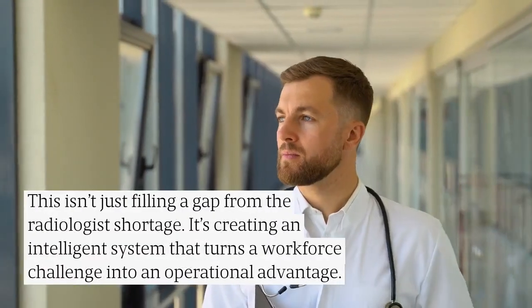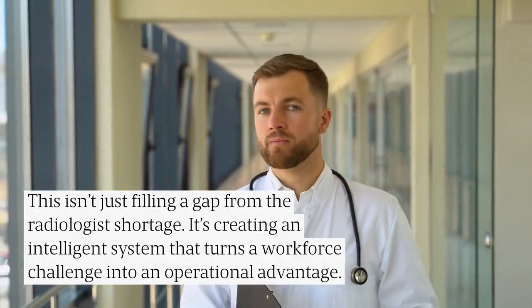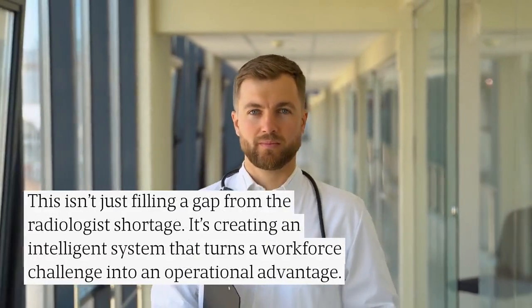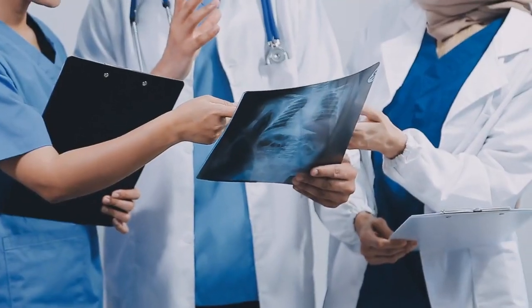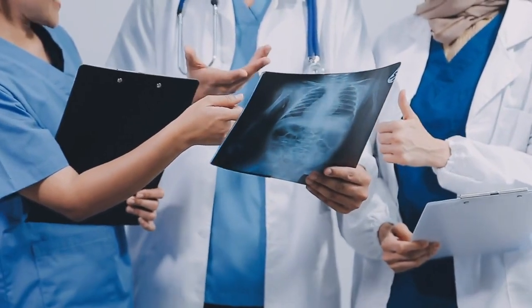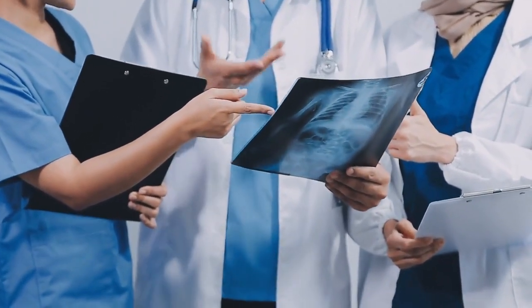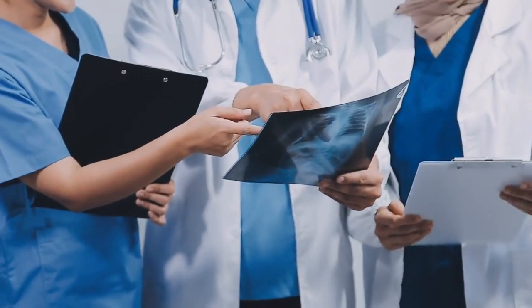This isn't just filling a gap from the radiologist shortage. It's creating an intelligent system that turns a workforce challenge into an operational advantage. Existing teleradiology tech provides the platform. Favorable CMS policy provides the opportunity. The result expands access to diagnostic care without compromise.